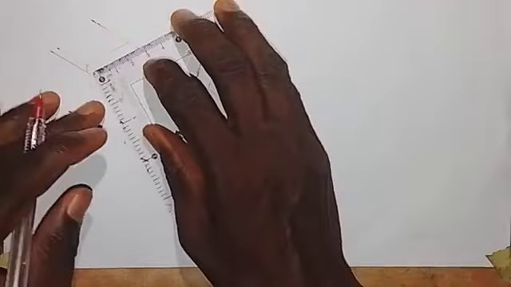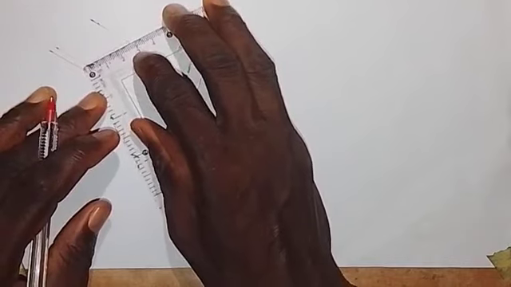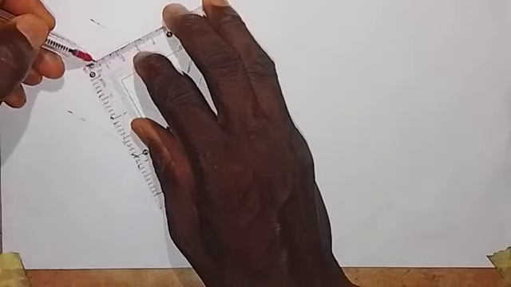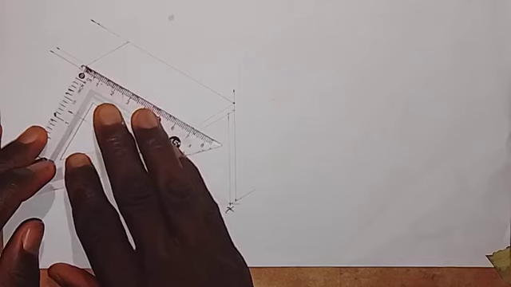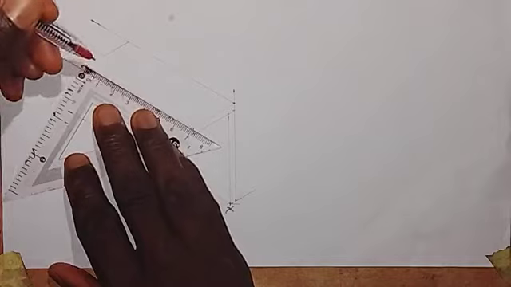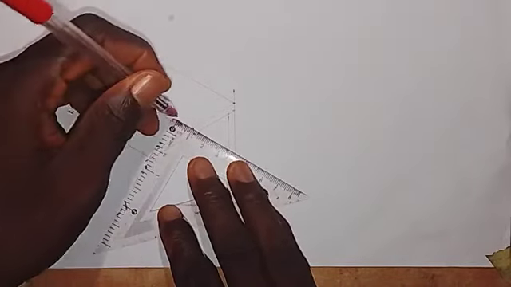So we take 5 from this point here. So this is 5 millimeters. Then I will take 10 from this point. So this is 10, and I'll come here and take another 10. So this is 10 millimeters.